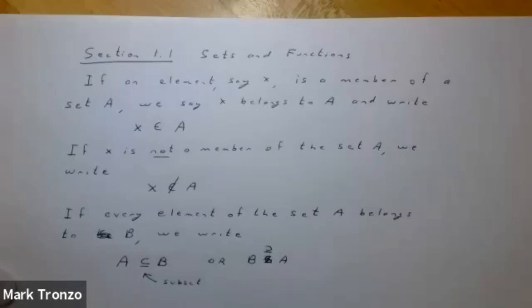Now technically, the way the definition is, A and B could be equal. All it says is every element of the set A belongs to B. So that doesn't exclude the case where they're equal. So this could sometimes mean that A could be equal to B. Now, if they're not equal, we call that a proper subset.